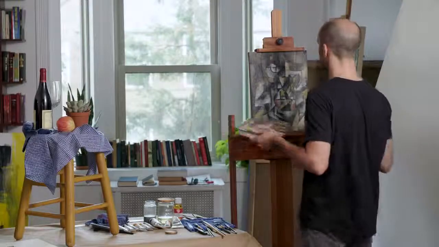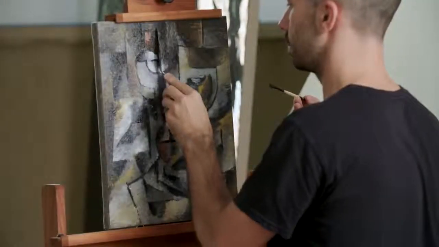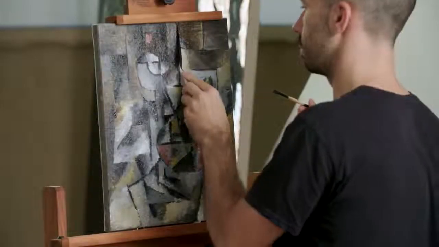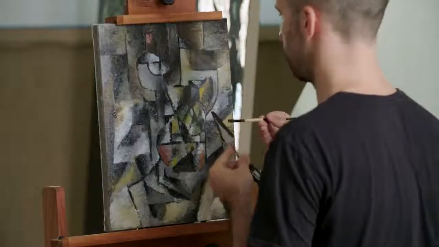All right, so the space is starting to push back a little bit at the top and come forward a little bit at the bottom like I was hoping for. However, predictably, I've lost the grid again. So I'm going to go back and reinforce those lines once more.